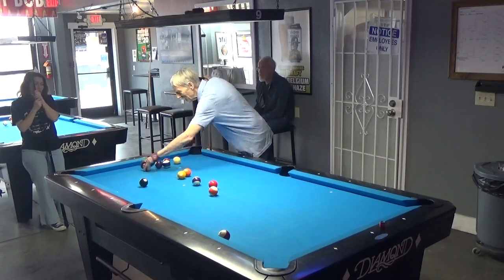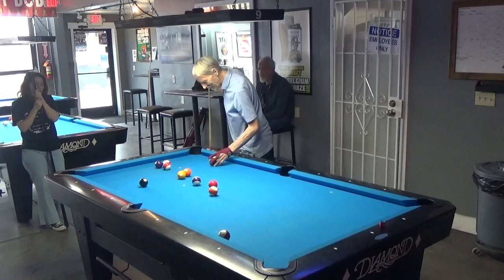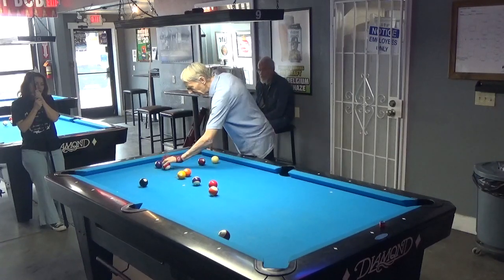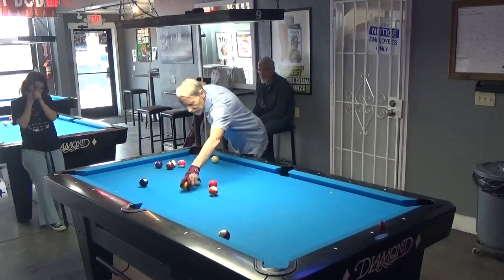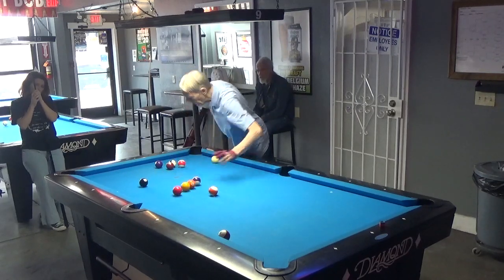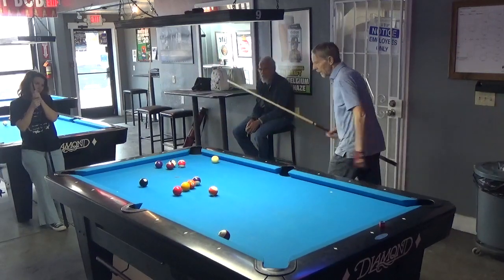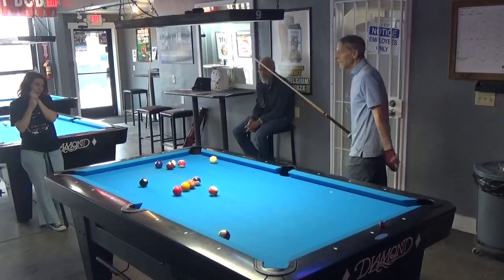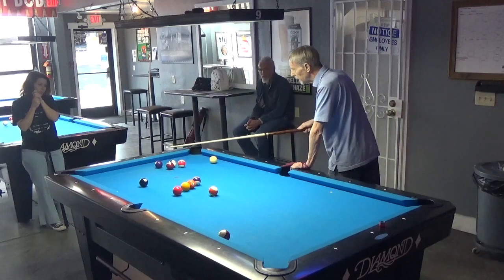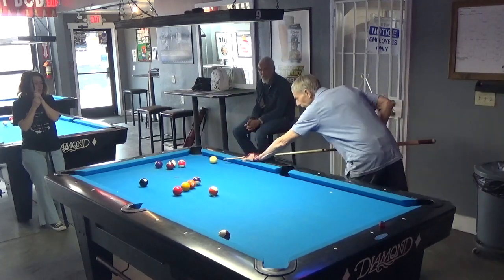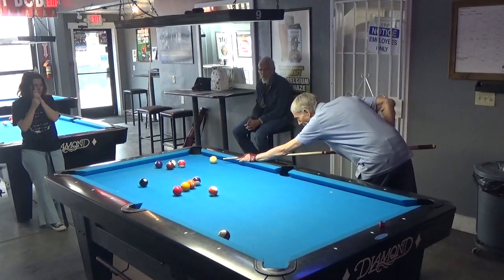Now let me go through that a little bit. That's kind of important. Some people will have a shot like this. Let's say they don't have any open shots and they're solid. And they call safety here. And let's say they're going to go into the rail and hit the 4 ball. So they do something like this.